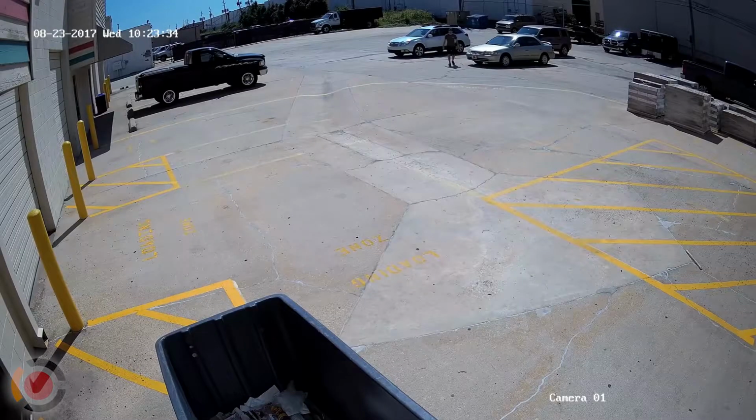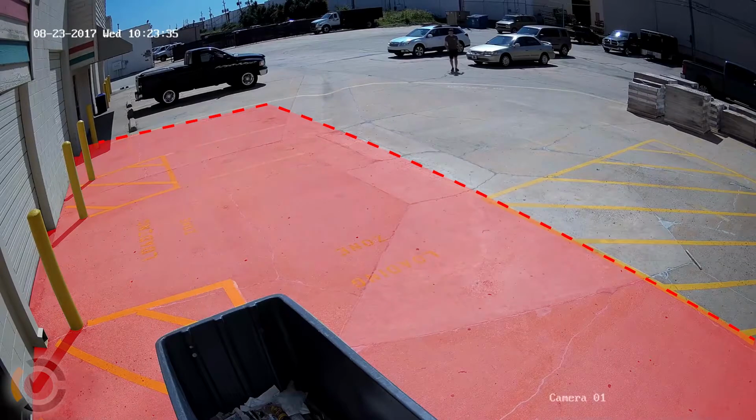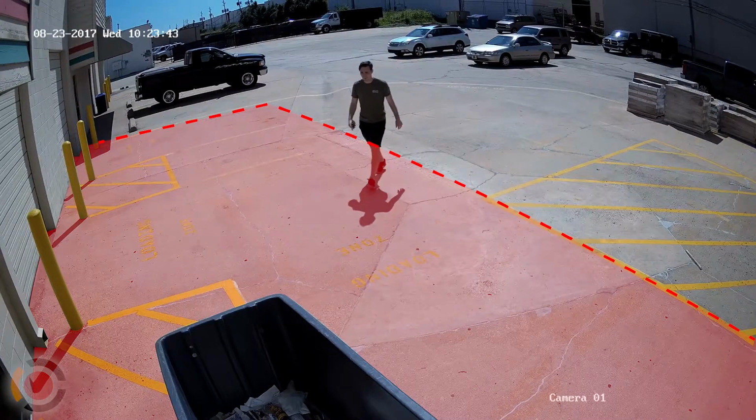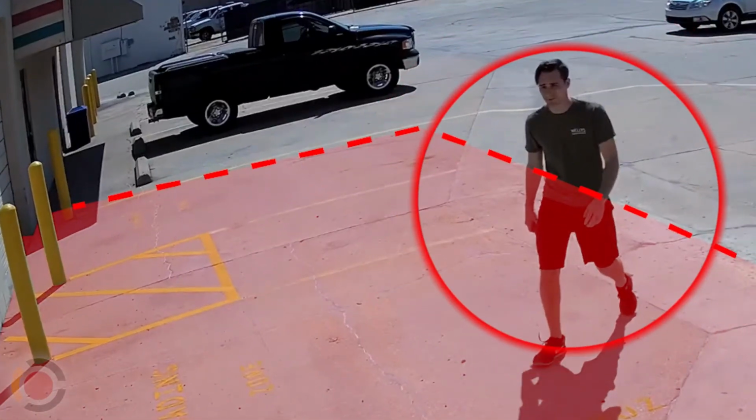The process is simple. Just locate the area you want to enable line crossing detection at, and highlight it on the video feed. Now, just like an invisible trip wire, this virtual line will alert you if there is activity in that location.